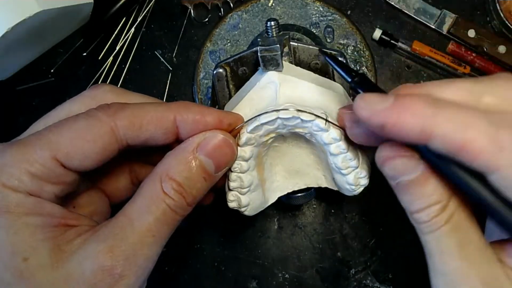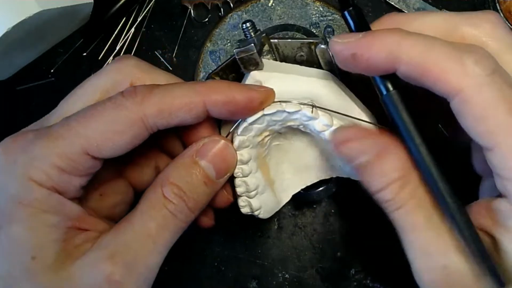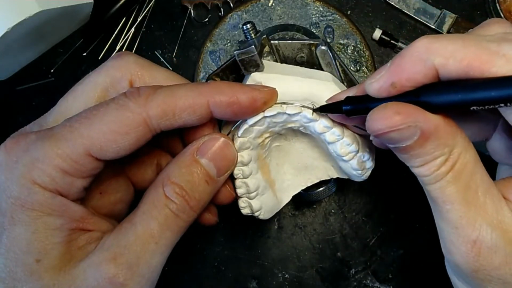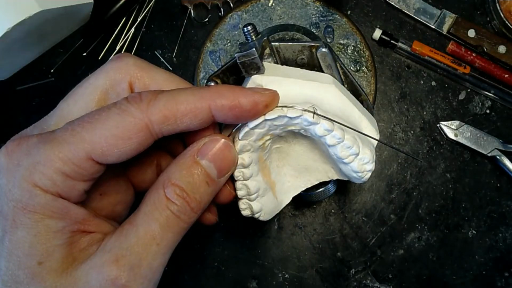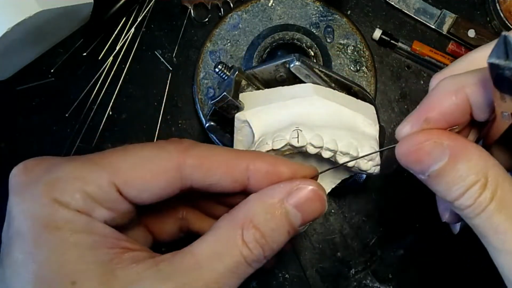But as I bend this, I need to be a little more careful than I usually am. Let me make a mark right here. I'm actually going to use my bird beaks to bend this 90.